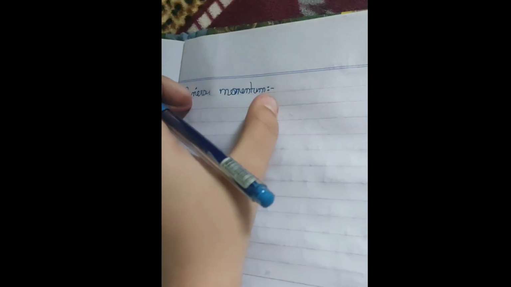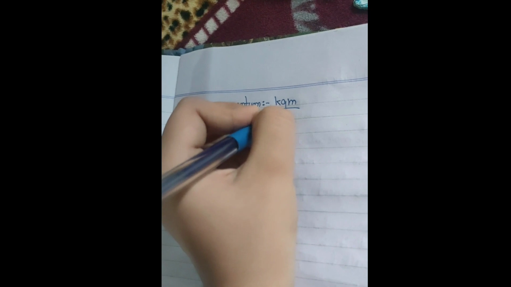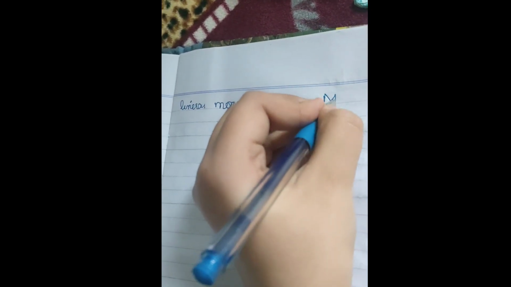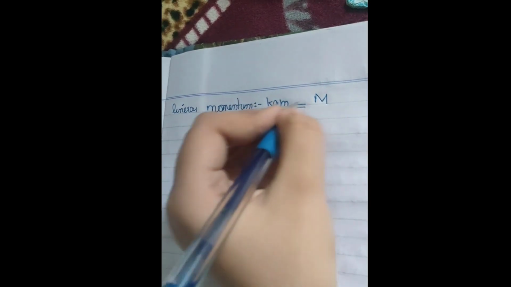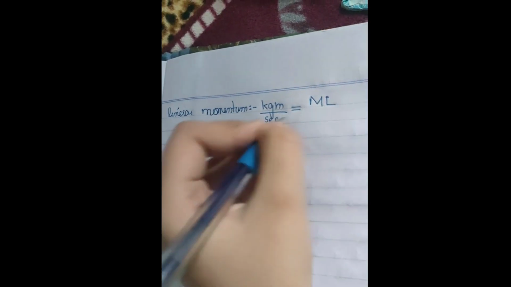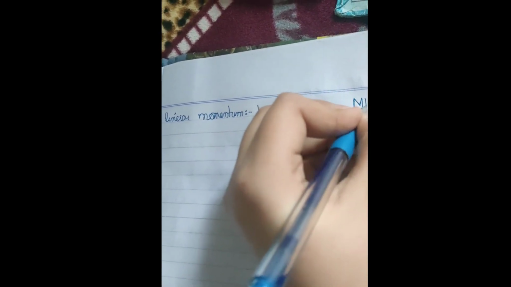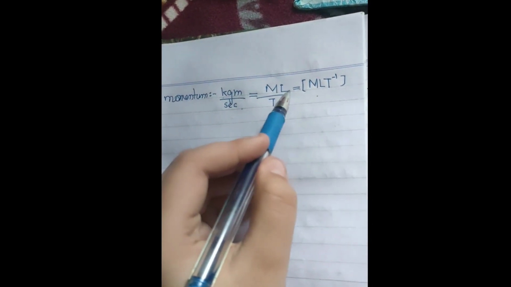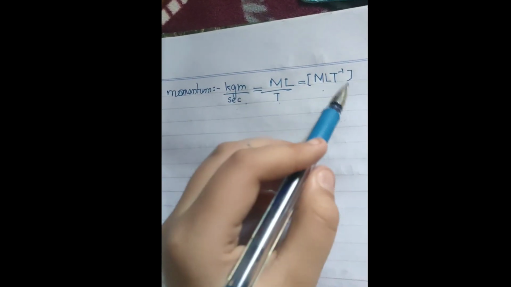For linear momentum we have the formula, and the unit is kilogram meter per second. So for kilogram we have M, for meter we have L, for second we have T, so that will be MLT^-1. Kilogram is mass, meter is length, second is time.